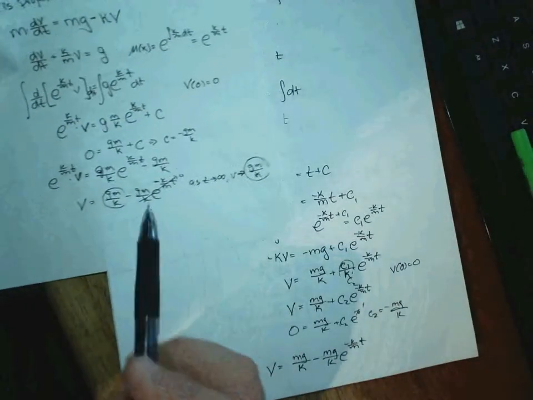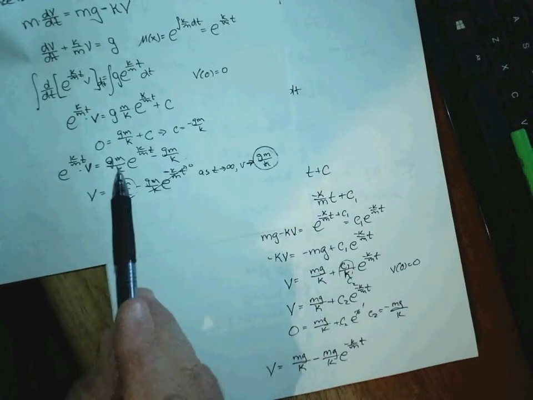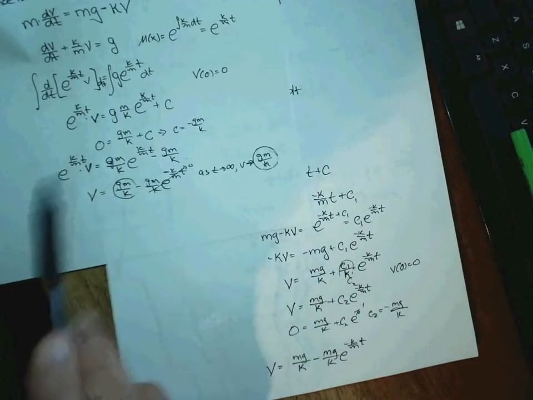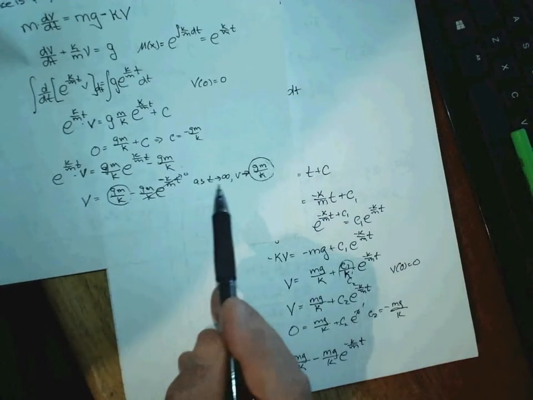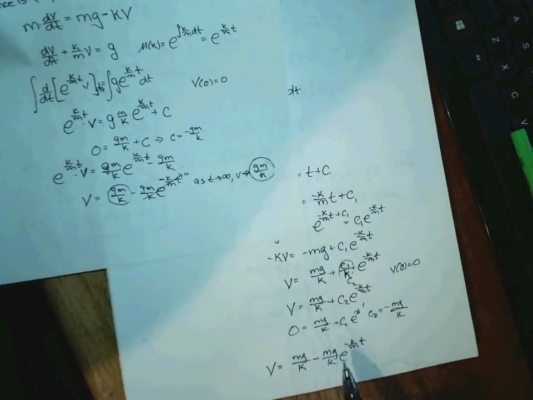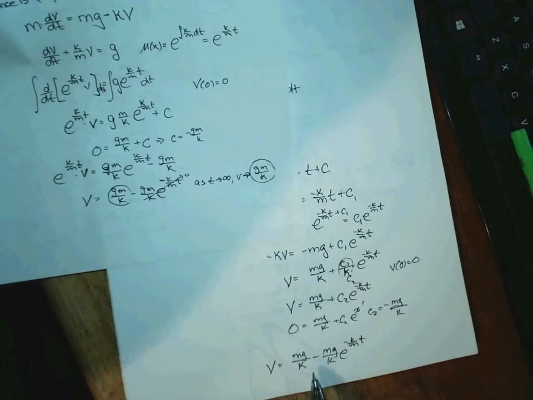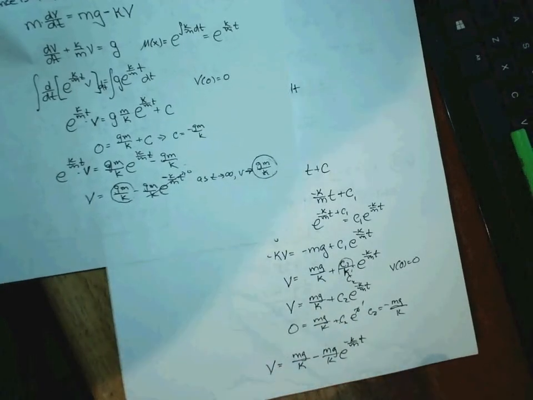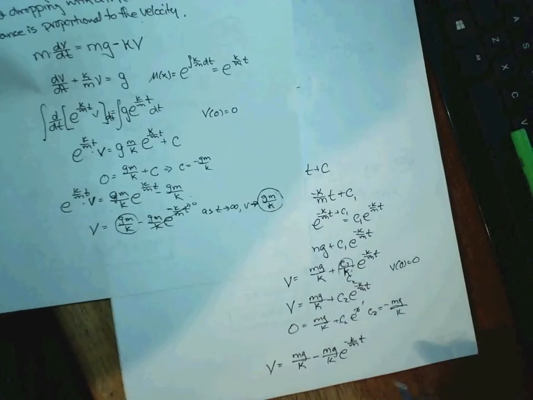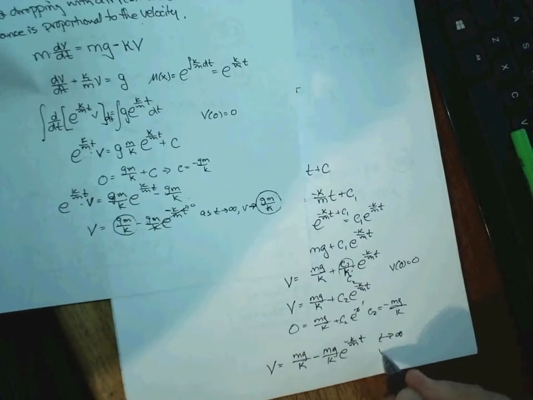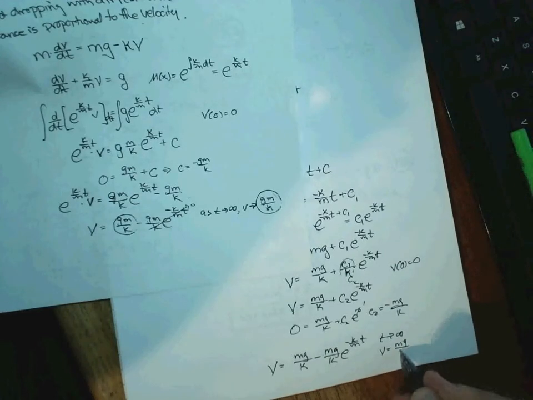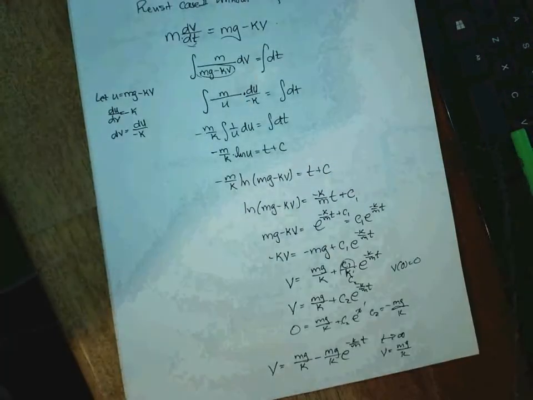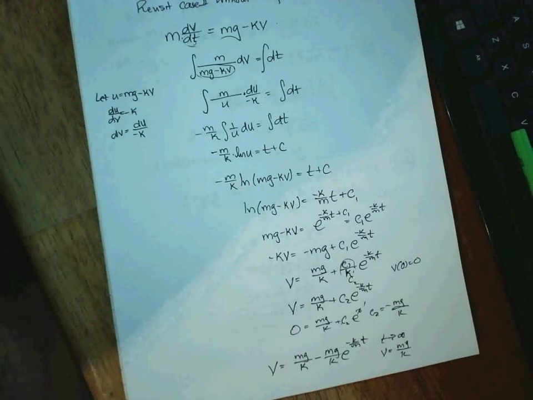This is the same solution that we arrived at before. And so the analysis you do, again, as t goes to infinity, this exponential term goes to 0, and your velocity is going to approach mg over k, your limiting velocity as the object falls.